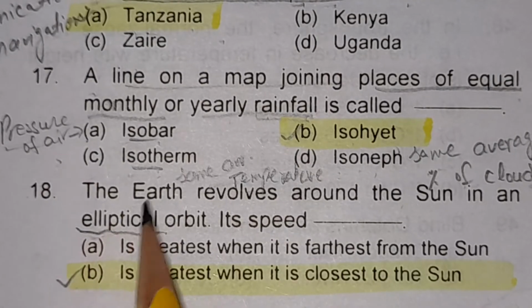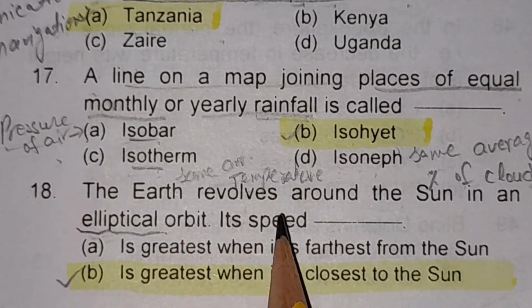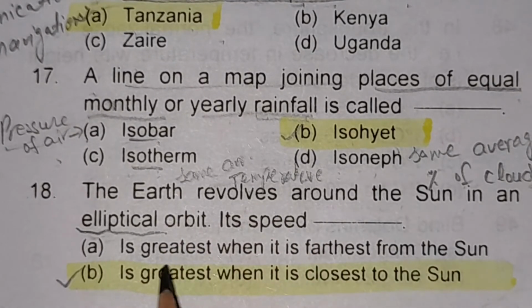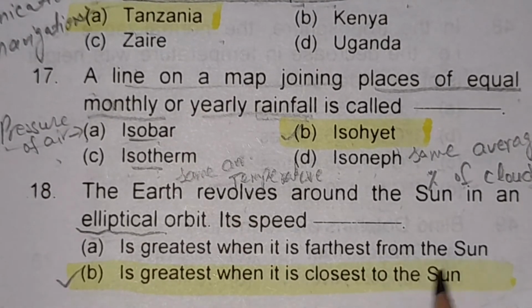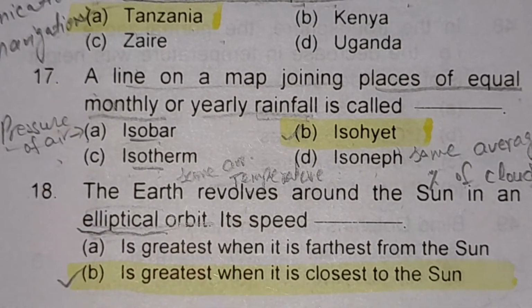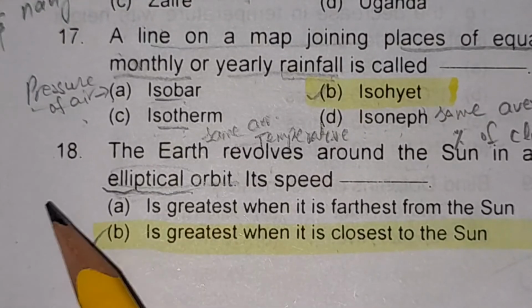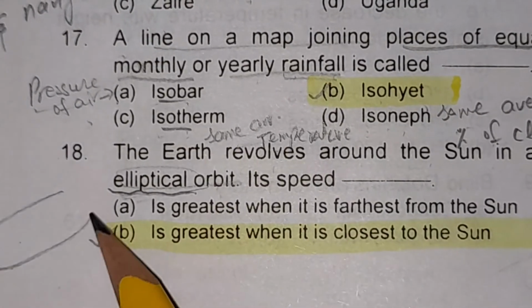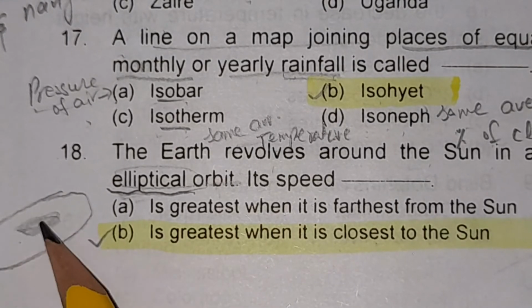18. The earth revolves around the sun in an elliptical orbit. Its speed... Here are a number of options, but the correct option is greatest when it is closest to the sun. What is elliptical orbit? Elliptical orbit is an oval shape like this, and here is the sun.